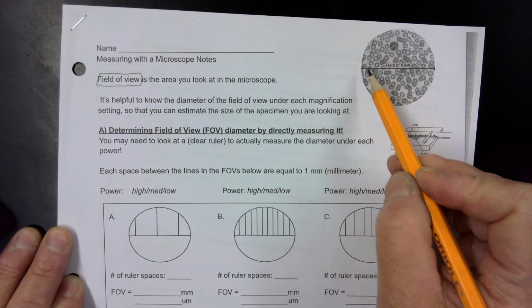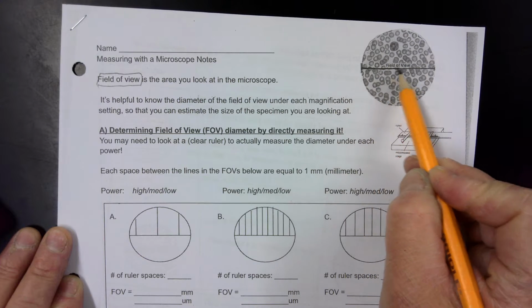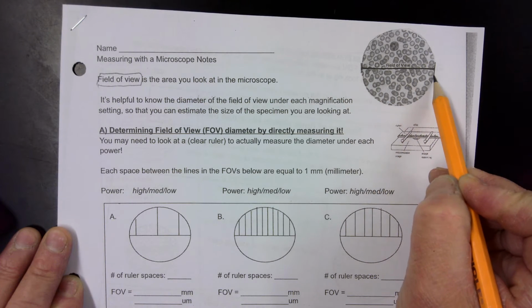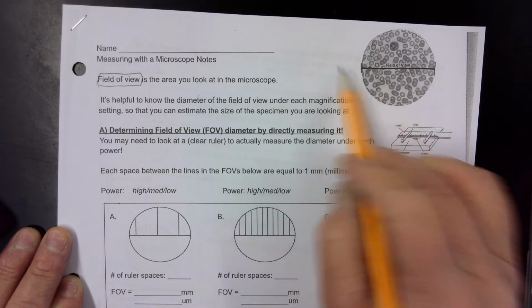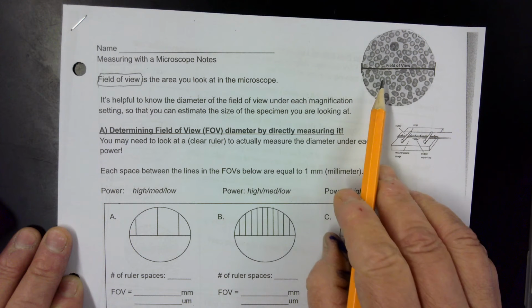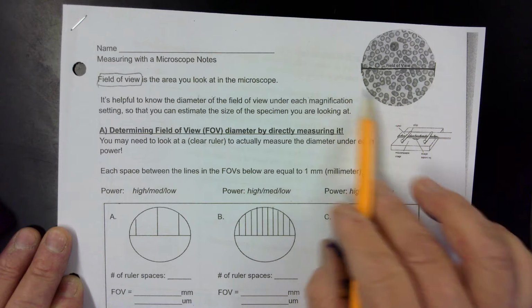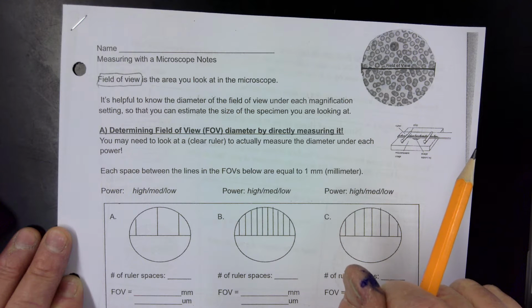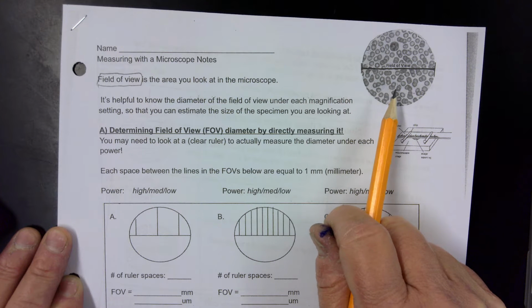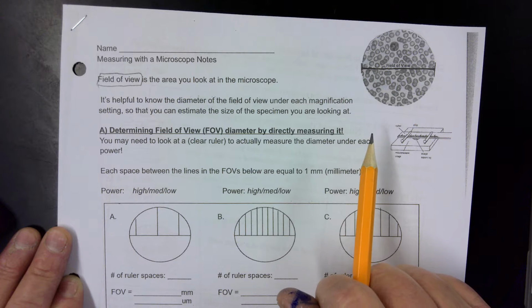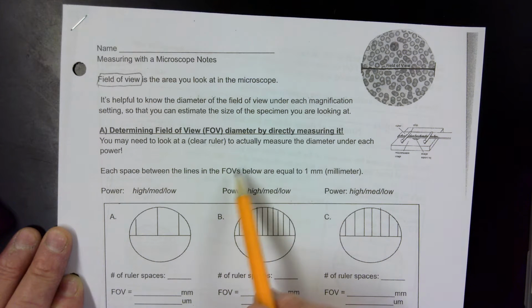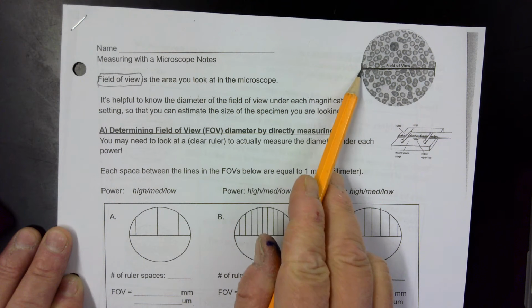What we need to know now is, what is the diameter of your field of view? If we know that diameter, we can count up the number of cells that go across the diameter, and then from that we can do the math to figure out the diameter of each one of those cells.